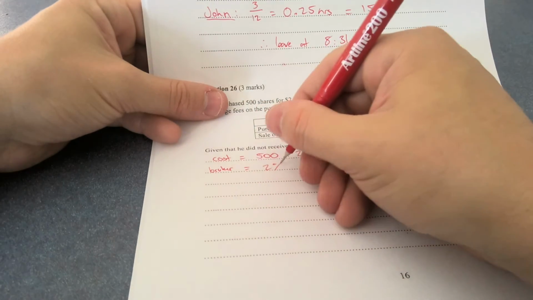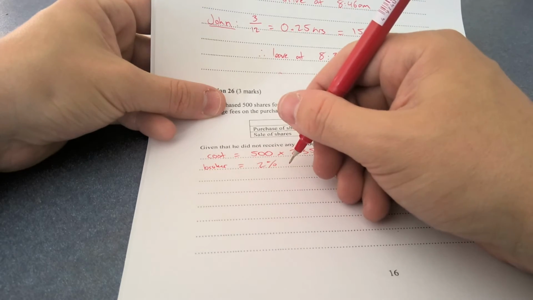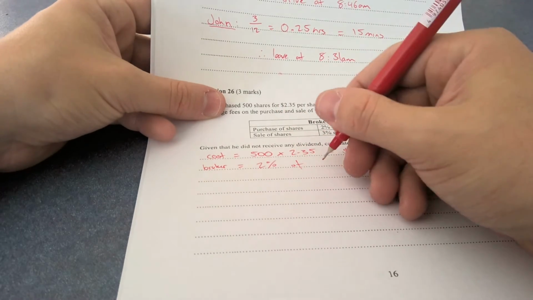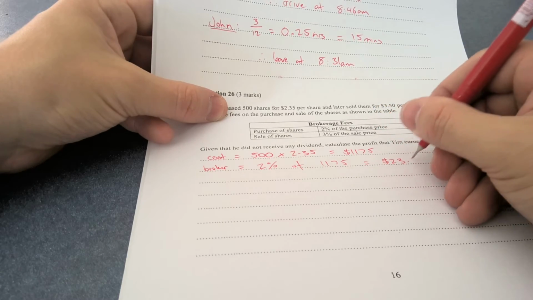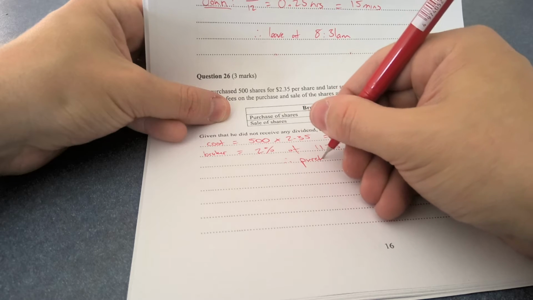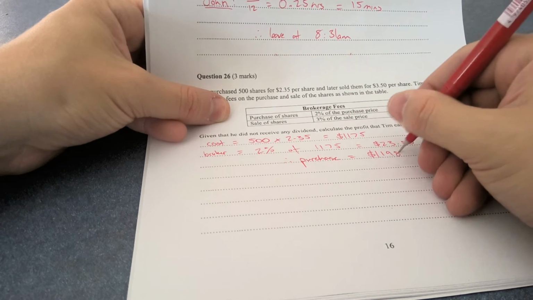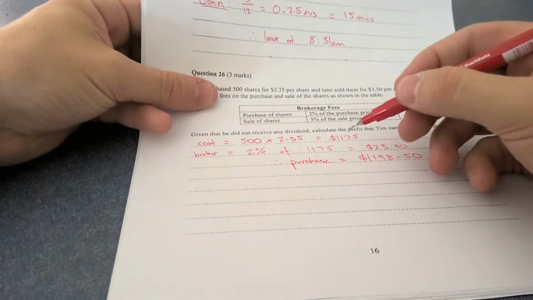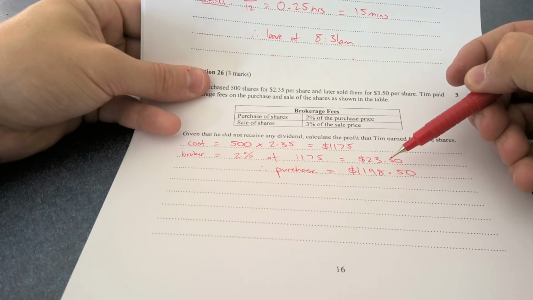is 2% of that. As you can see here, the purchasing is 2% of the fees. So 2% of that number, 1175, which equals $23.50. So therefore, the total purchasing price was $1,198.50. So that's just those two added. The cost of the shares plus the brokerage fee.